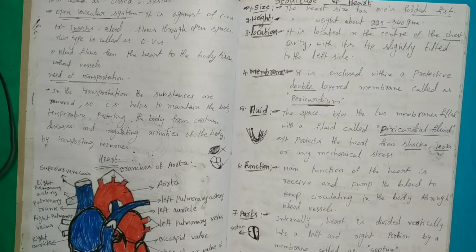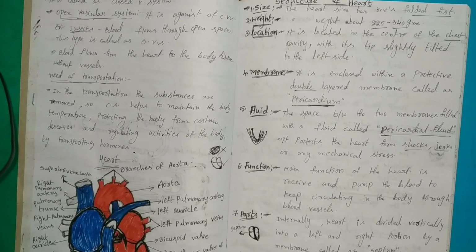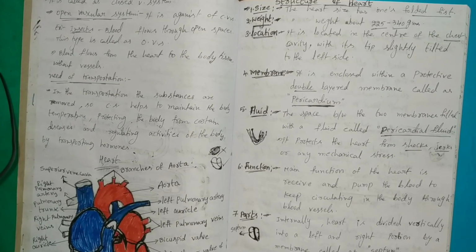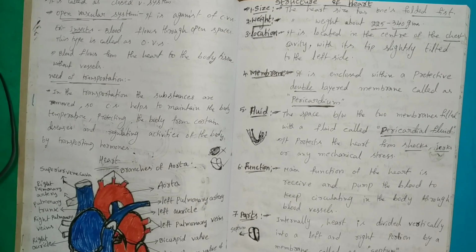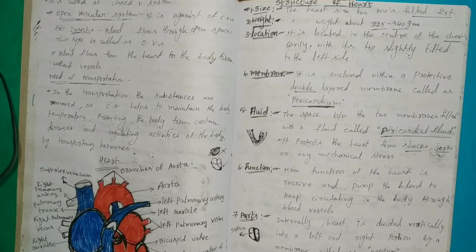Second one, we will learn some questions of the structure. What are the questions? What is the size of the heart? What is the weight of the heart? Where is it located? What is the membrane called? What is the fluid? What are the functions of the heart? And what parts are there? So these type of side headings we must learn. So in this class we will learn structure of heart.